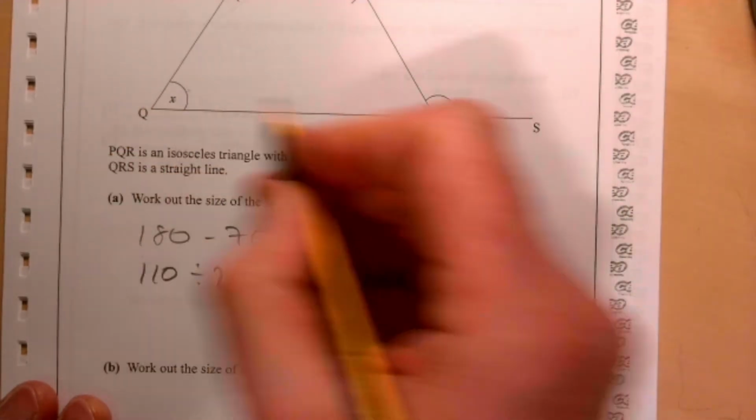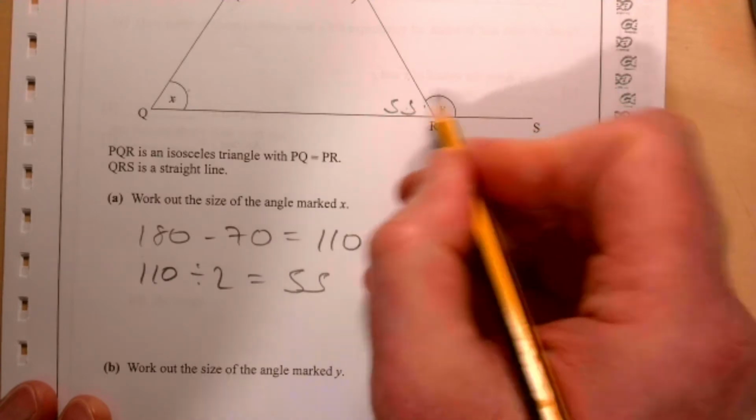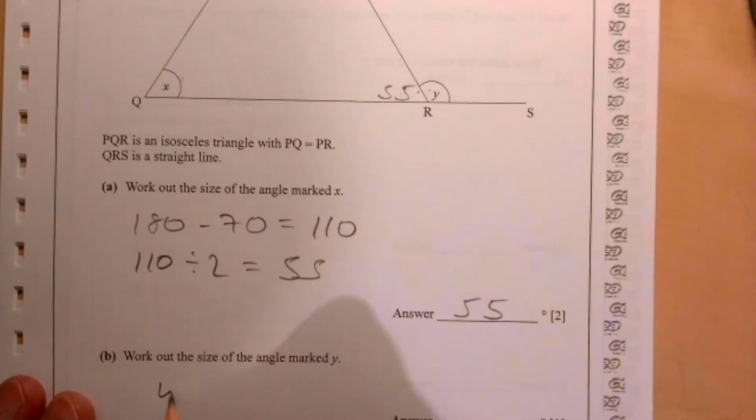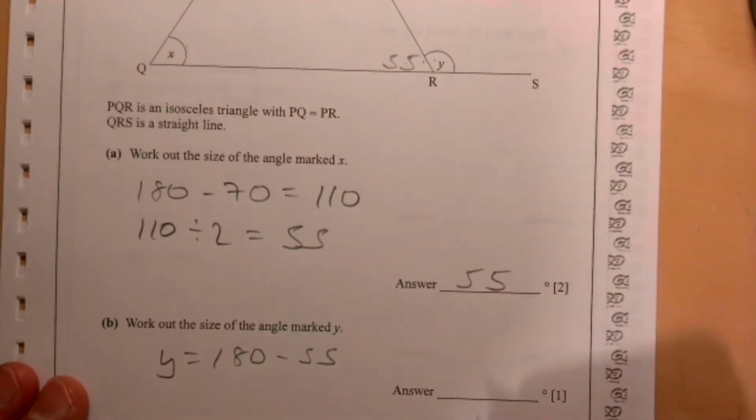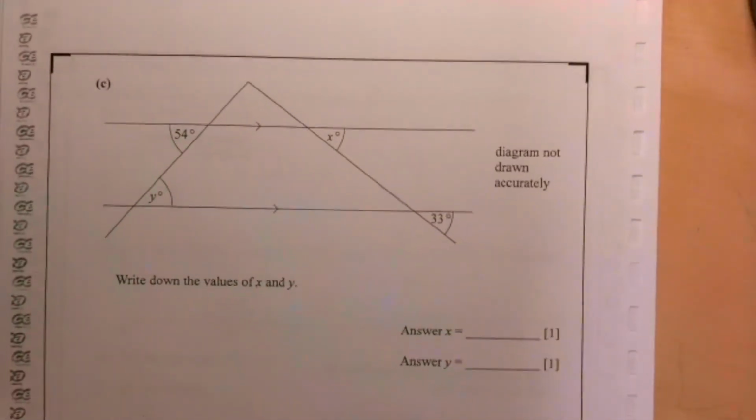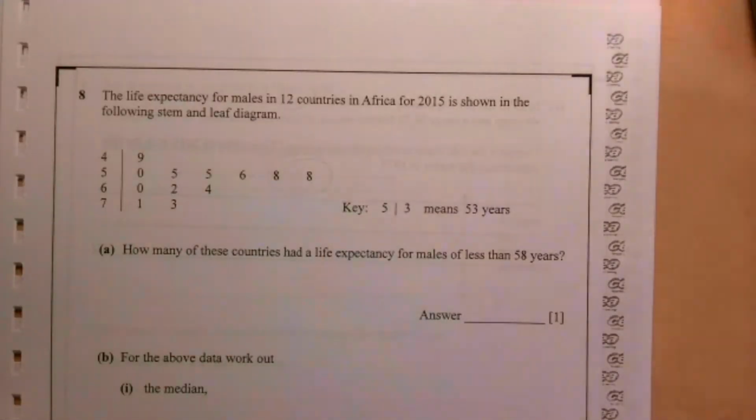Of course, if that's 55, then that's going to be 55. So Y is going to be 180 take away 55, and that gives us 125. That's part A. Part B.